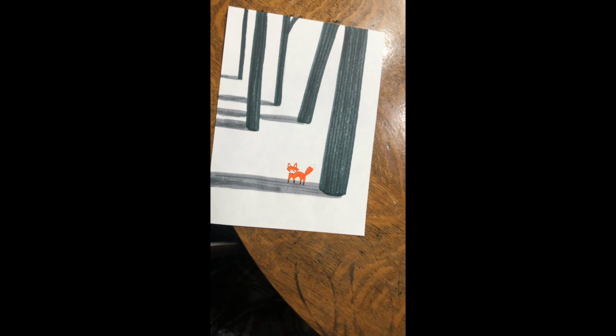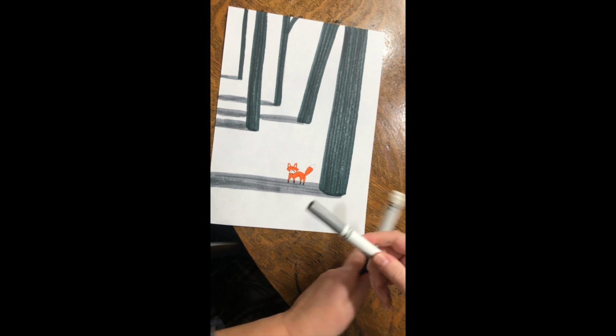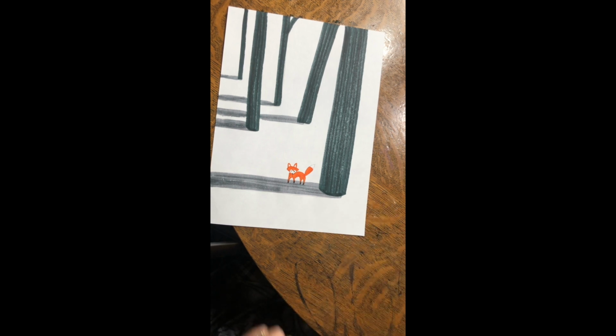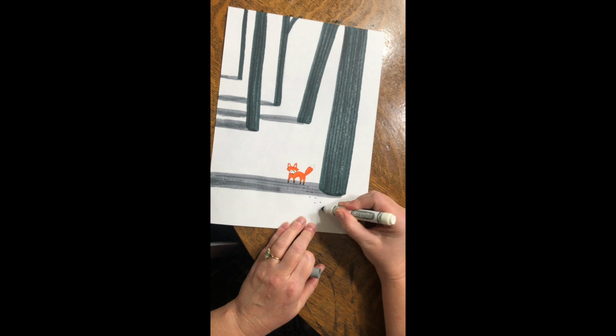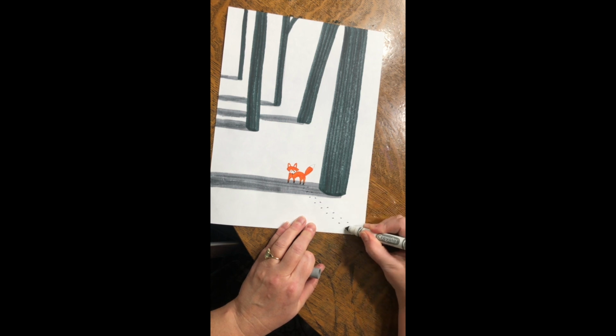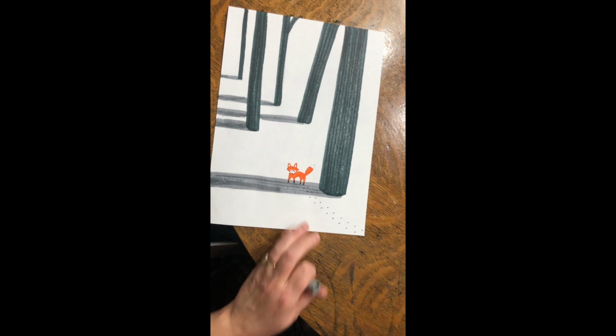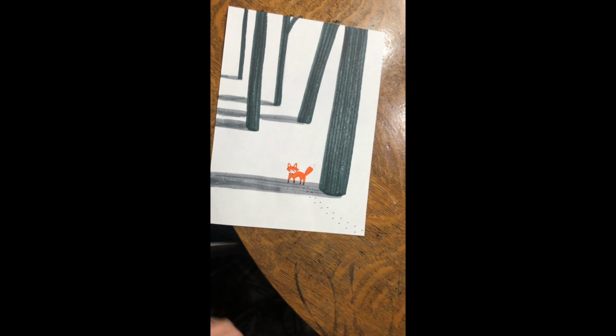Then we are going to get our gray out again for shadows because when your fox walks through the snow, he leaves little footprints. So I'm going to make 1, 2, 1, 2 footprints that go right off the page. And there you have a fun snowy scene with Mr. Fox, Fantastic Mr. Fox, and your beautiful shadows.